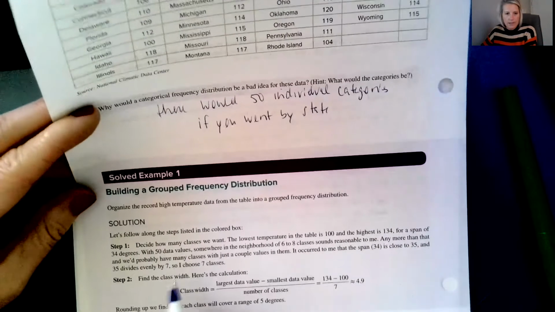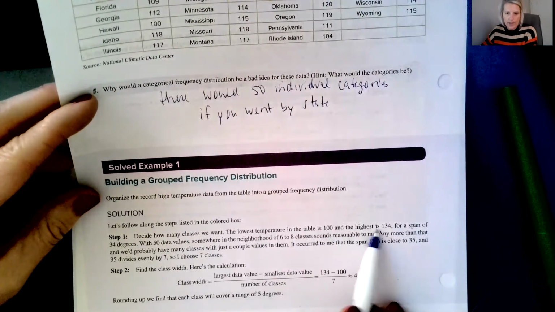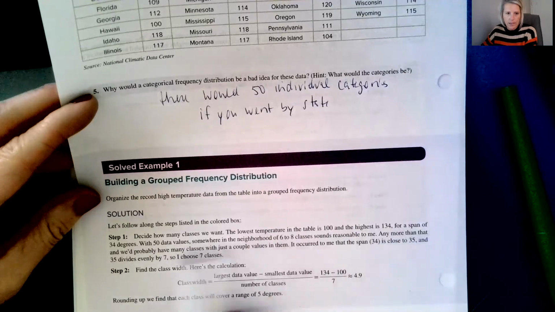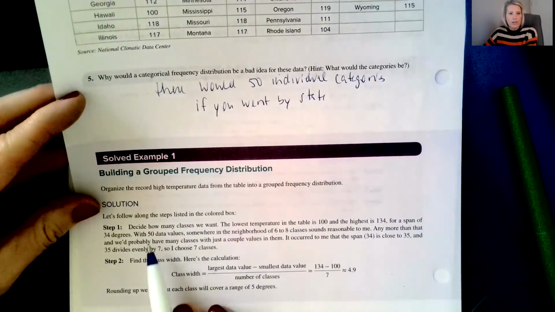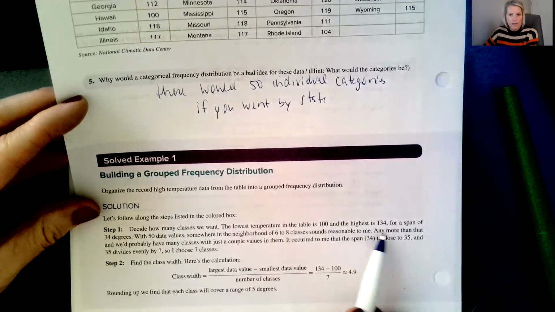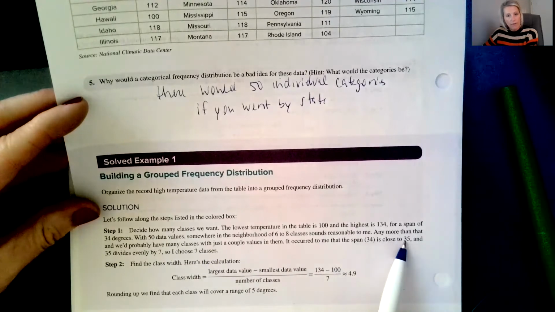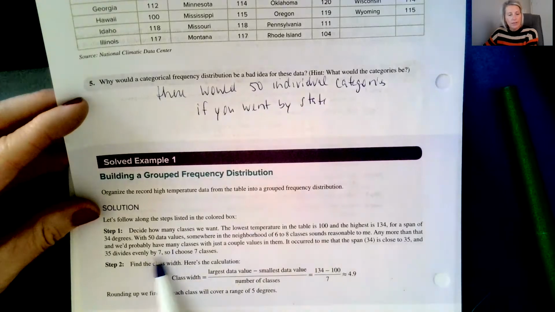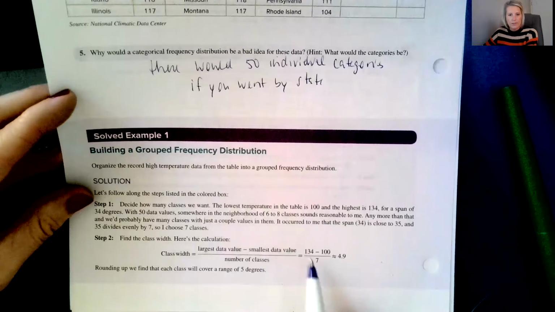Okay, so we're going to go through this together. First we're going to decide how many classes we want. The lowest temperature in the table is 100 and the highest is 134, for a span of 34 degrees. That would be the range. With 50 data values, somewhere in the neighborhood of 6 to 8 classes sounds reasonable to me. Any more than that, and we'd probably have many classes with just a couple values in them. It occurred to me that the span of 34 is close to 35, and 35 divides evenly by 7, so I chose 7 classes. So you're just kind of going by some reasonable numbers.